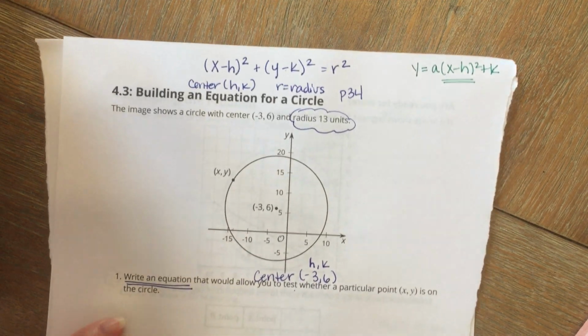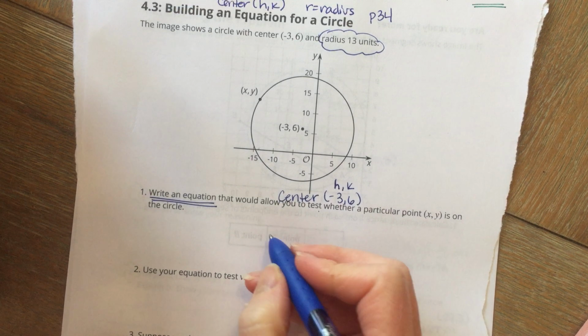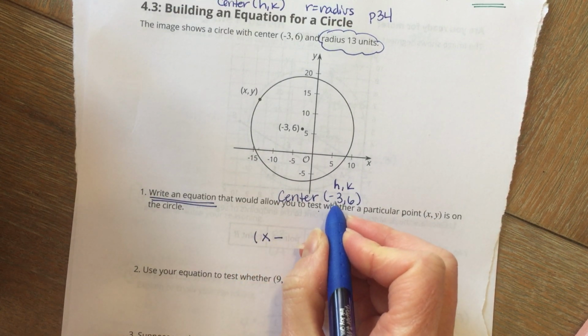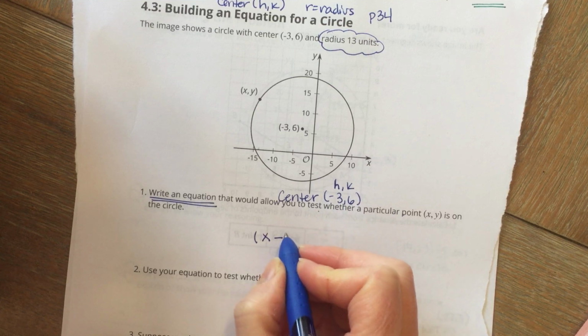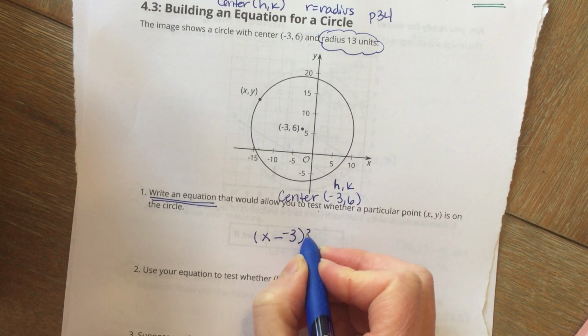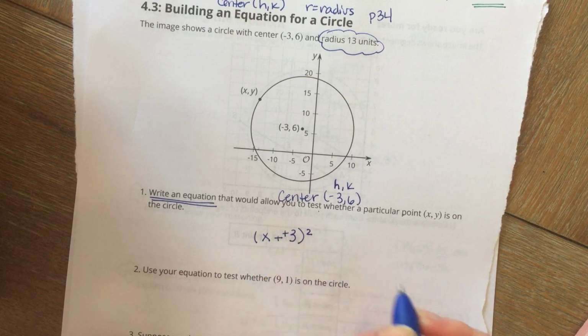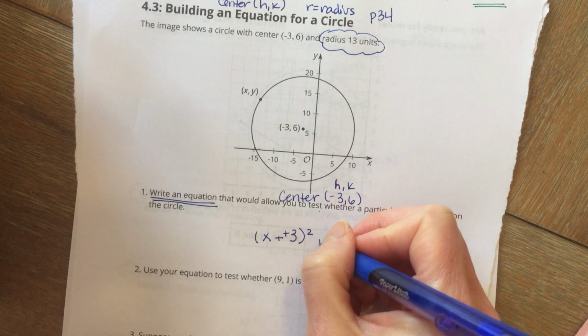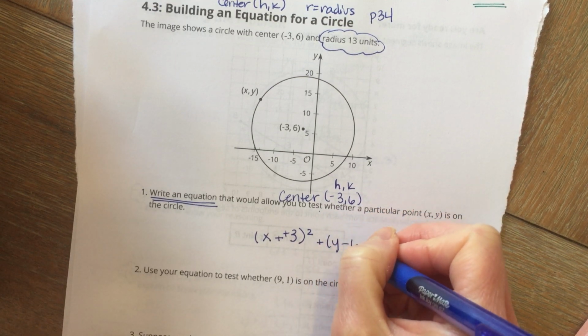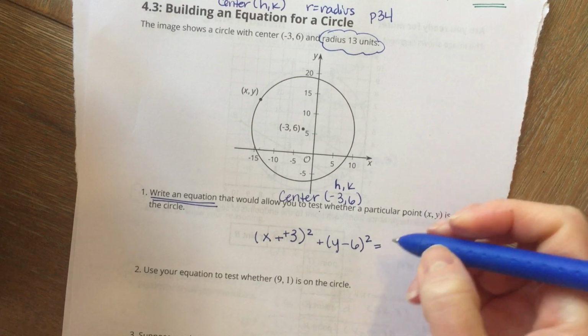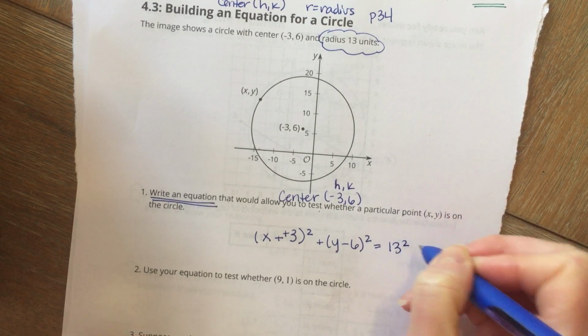So let's put that into my formula. Up above, I had x minus h, so x minus a −3, squared. X minus a −3. A double negative is a positive. Negative, negative. So it's really x plus 3, plus (y − 6)² equals my radius squared. And in this case, that's 13.